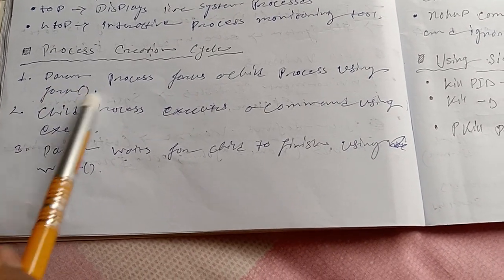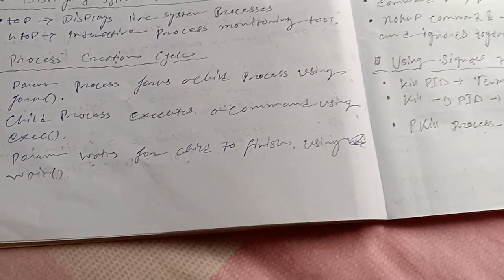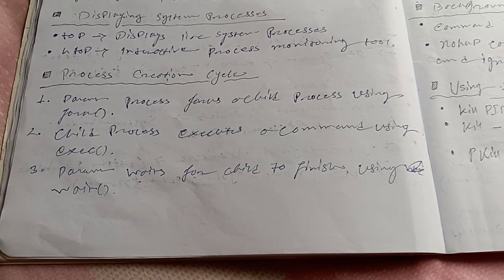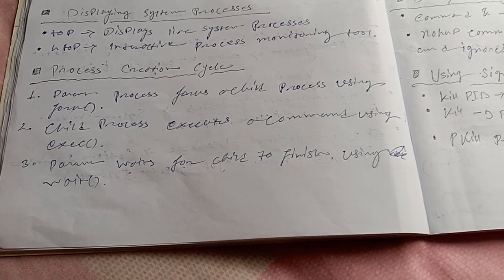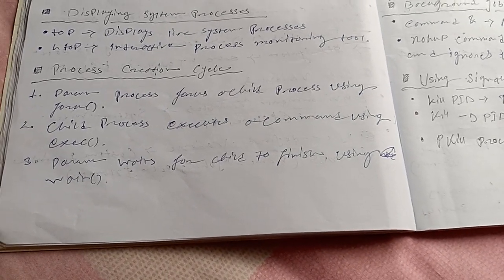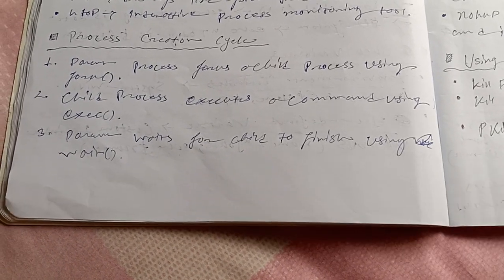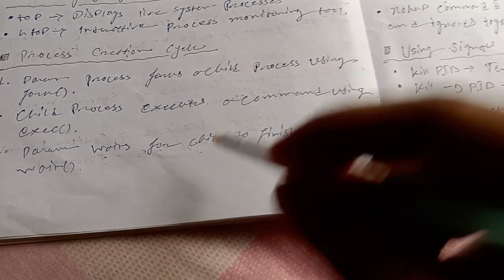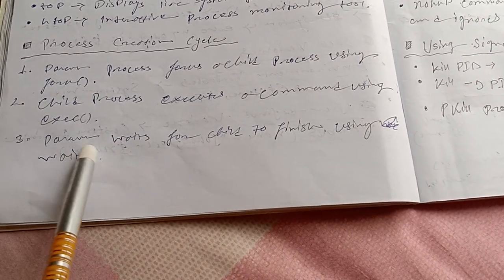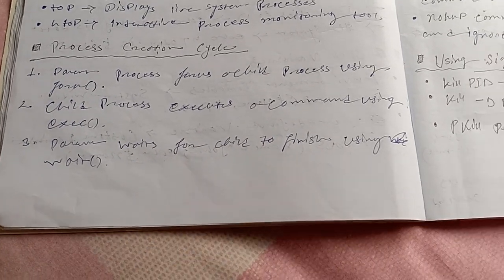The fork function, you can say the parent process forks the child like this, and then the child process executes a command using exec functions. This is how the child process executes a command. Then the parent waits for the child to finish using wait.